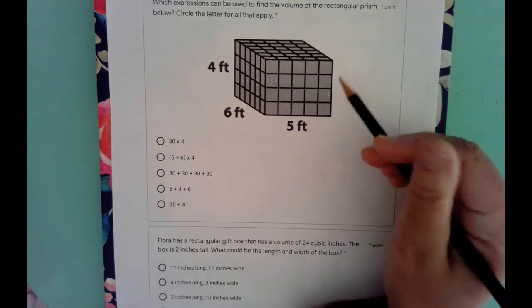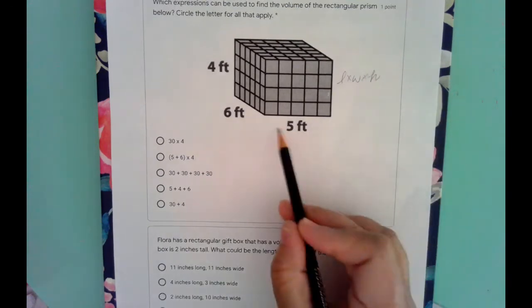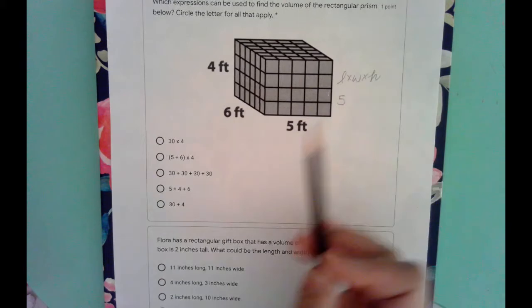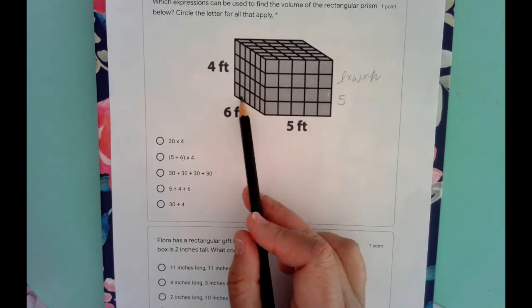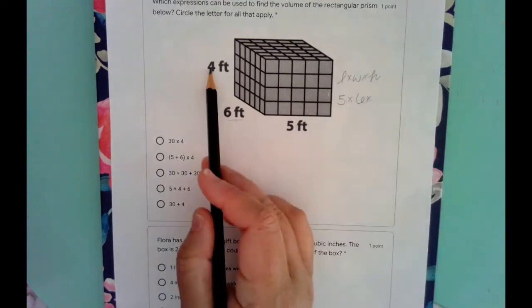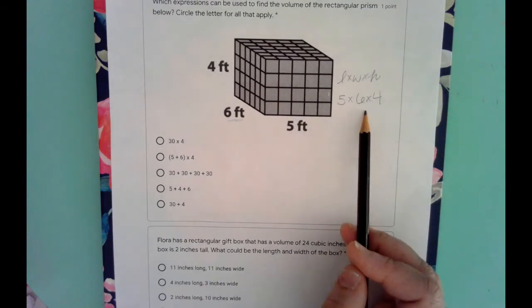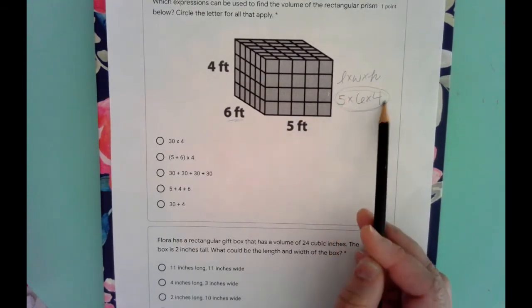Okay. Which of the expressions can be used to find the volume of the rectangular prism? Circle the letter for all that apply. So I'm going to guess that it is probably more than one. So we'll do the length times the width times the height. Length is 5 feet. The width is 1, 2, 3, 4, 5, 6. It also tells us 6 feet. And the height is 4 feet. 1, 2, 3, 4. So we're looking for an equation that has 5, 6, and 4 with multiplication.